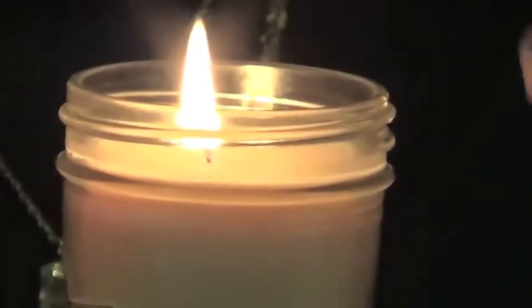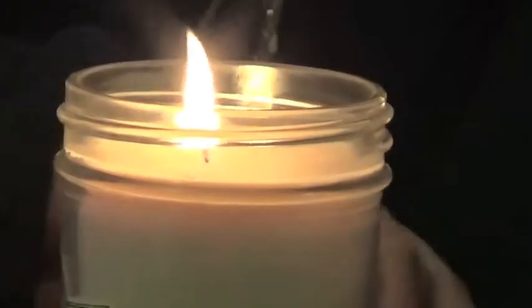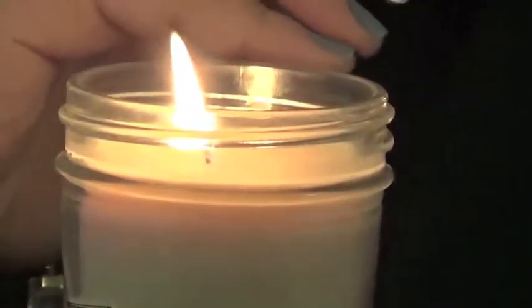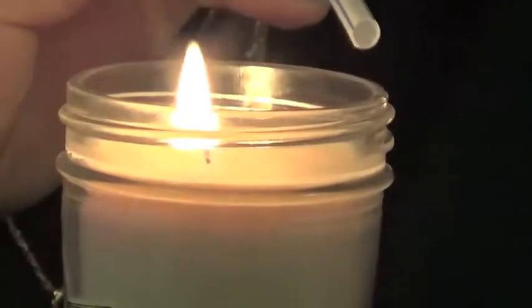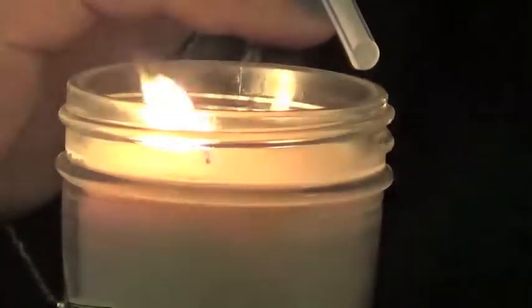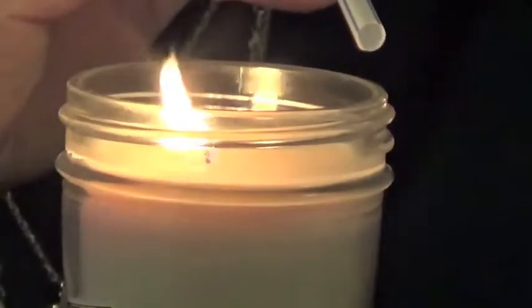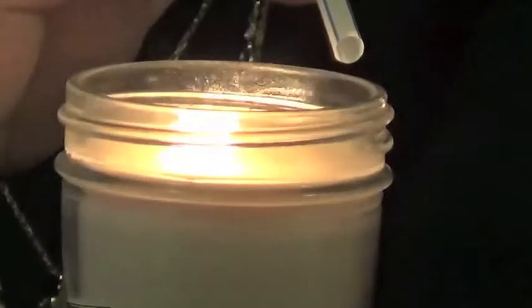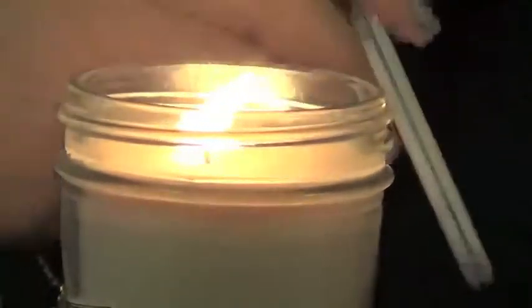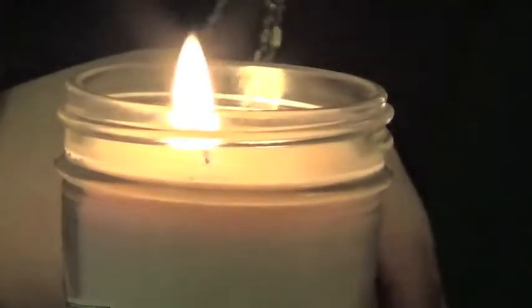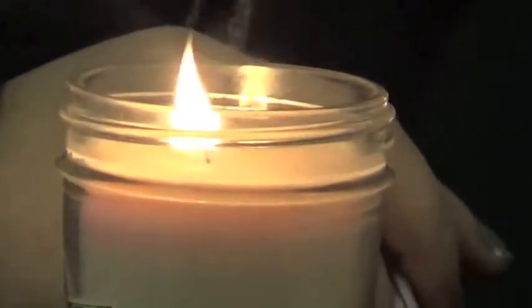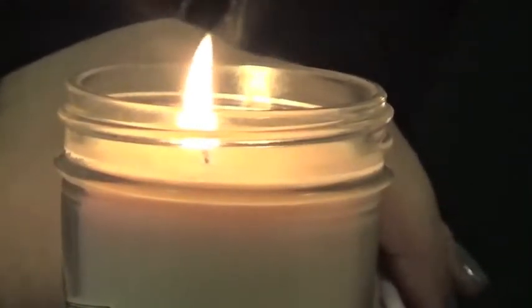We're going to see which way the flame moves when air is exerted near it. I'm going to start by blowing it on this side. Do you see how the flame is almost attracted to the straw? Weird, huh?